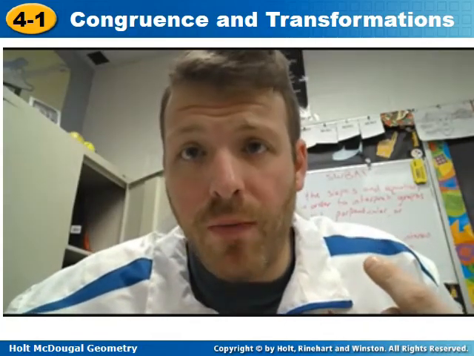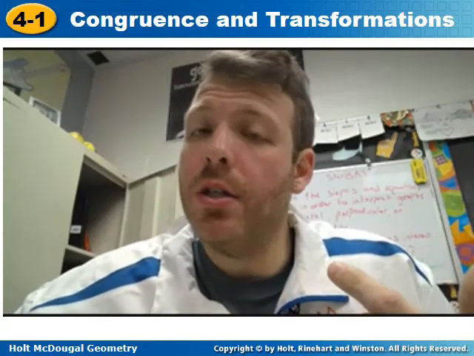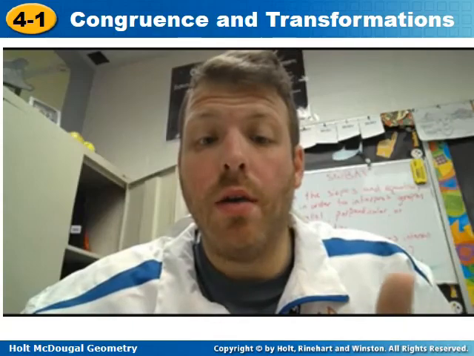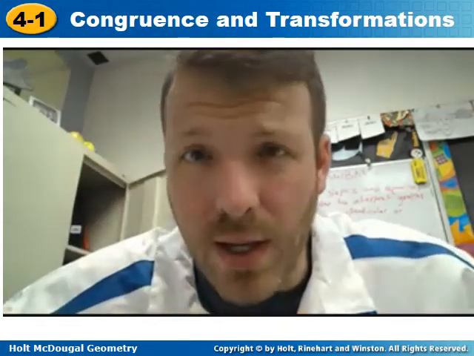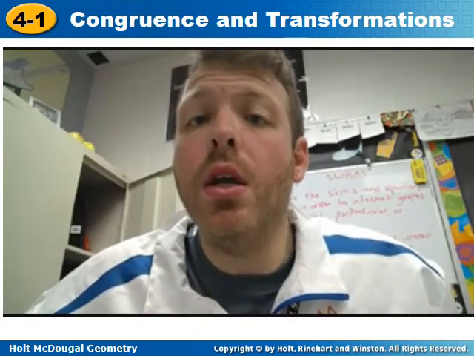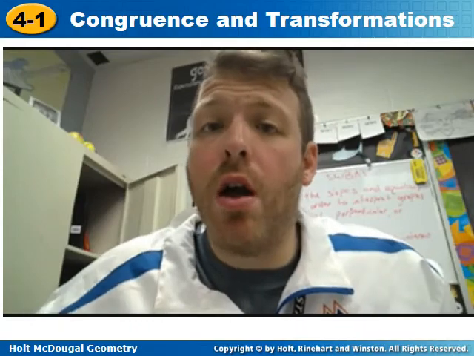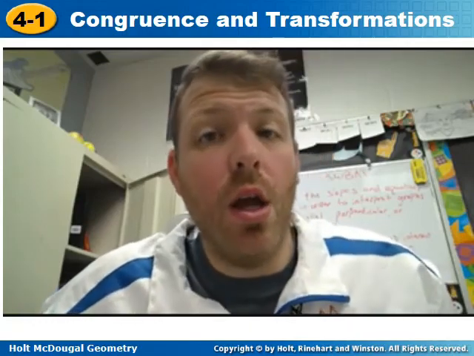Dilation will change the size of the figure unless K is equal to 1, but we're not going to ever see that. So dilation is either going to shrink or grow. You have to understand that when you graph these, you're graphing the pre-image before it moves and then the image after it moves, and you need to be able to identify the move so that you can actually prove whether or not something is congruent.